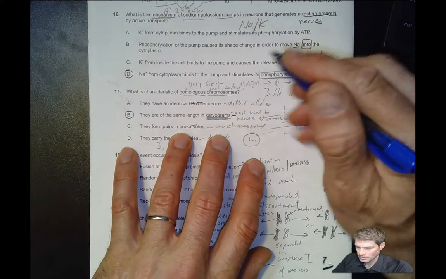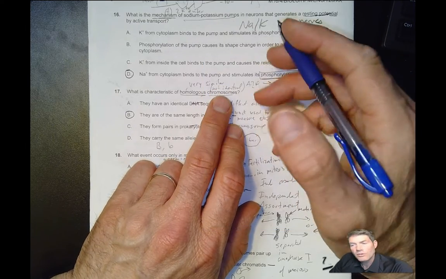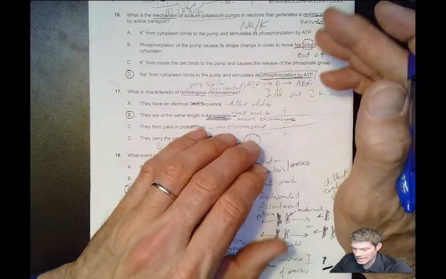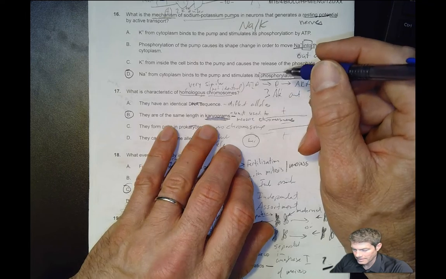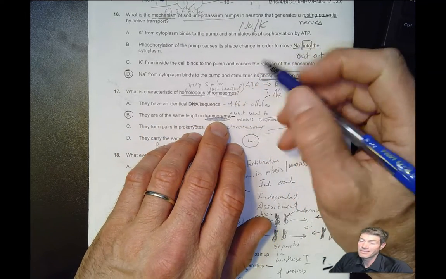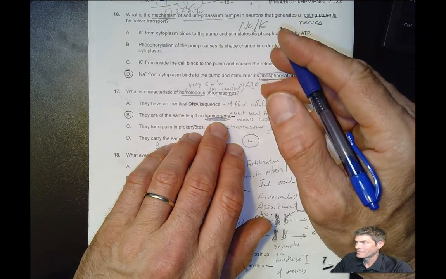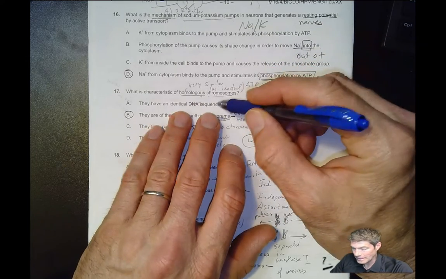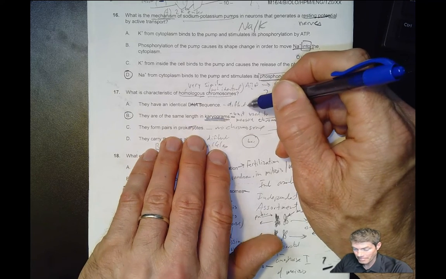Now, homologous chromosomes are very similar, but remember, they're not identical. Similar length, similar genes, similar shape, but not identical. One came from the mom, one came from the dad. So the answer is they're the same length in karyograms, which is the unit used to measure chromosomes. That's a little tricky. Remember, they're not identical, they have different alleles, because they came from different parents.